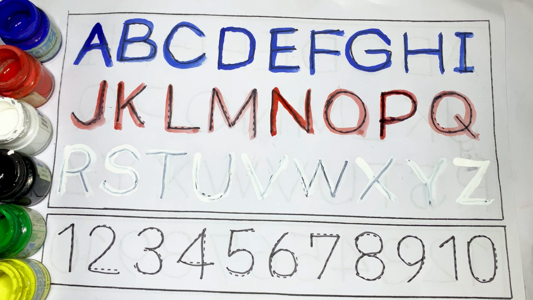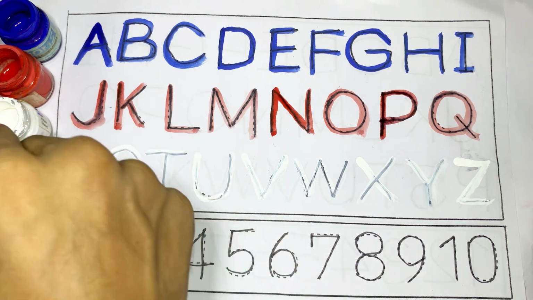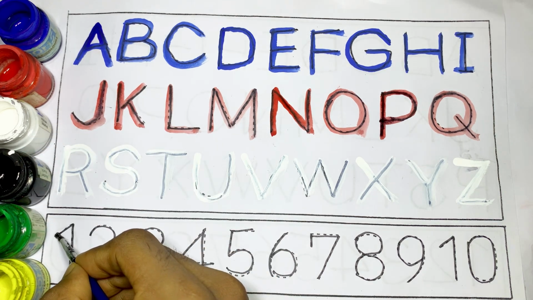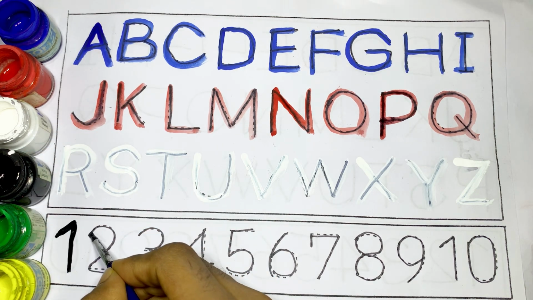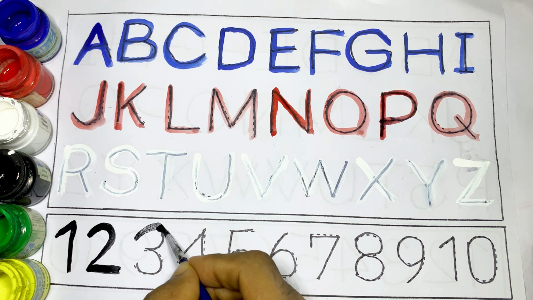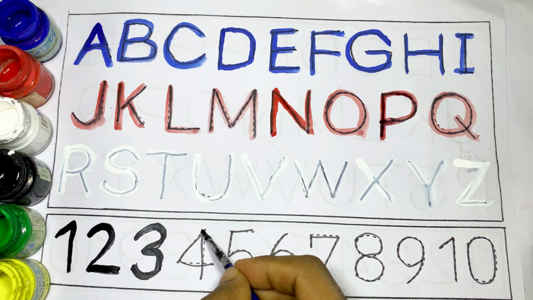Kids, now numbers, and first we draw 1, and here is black color. Two, 3, 4.